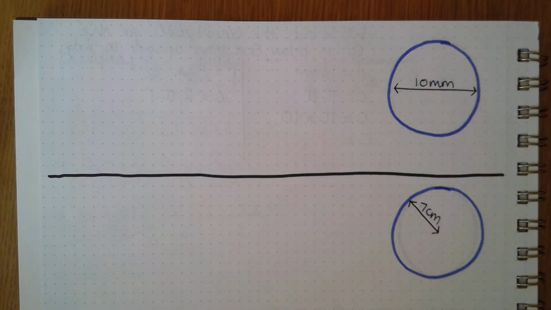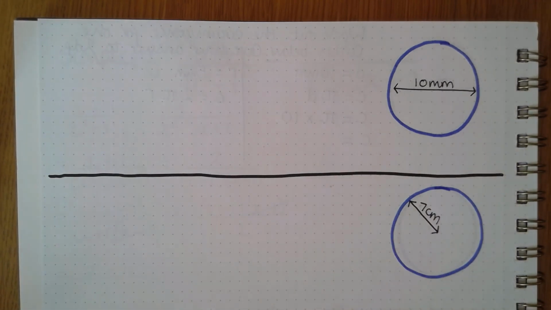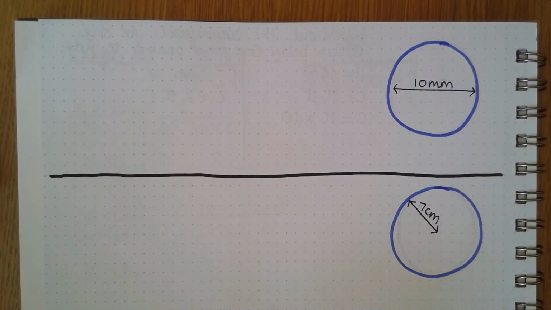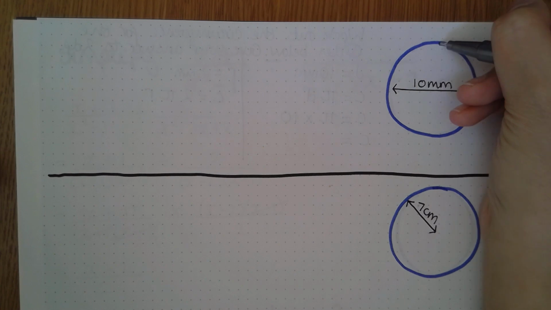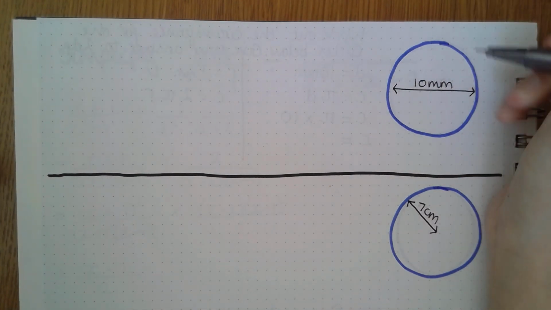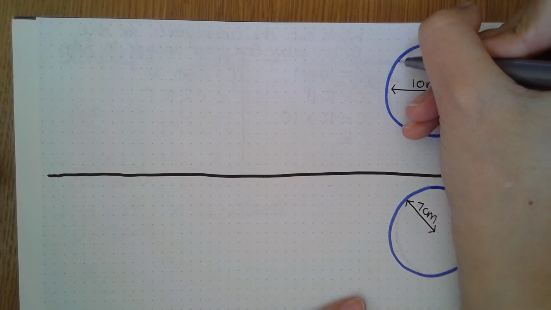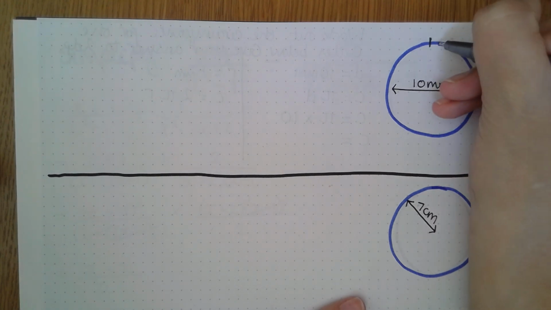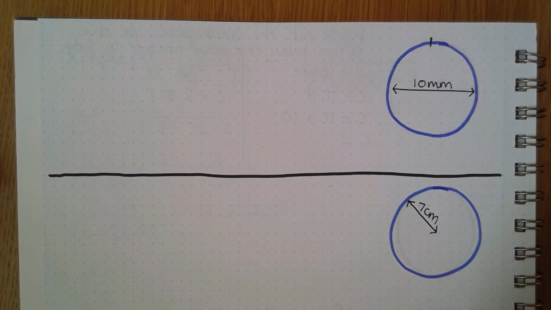So we need to find the circumference of 4 circles. I'm going to go through 4 examples. Okay, so circumference is this distance all the way around the edge. So if I start here, it's the measurement all the way around the edge. Okay, that's what we need to find.